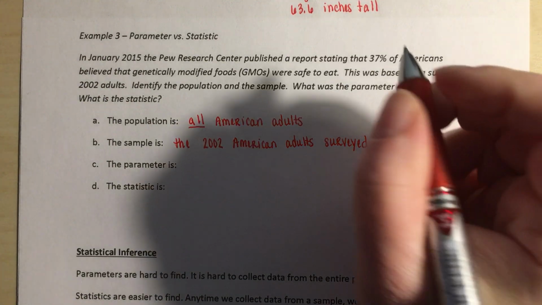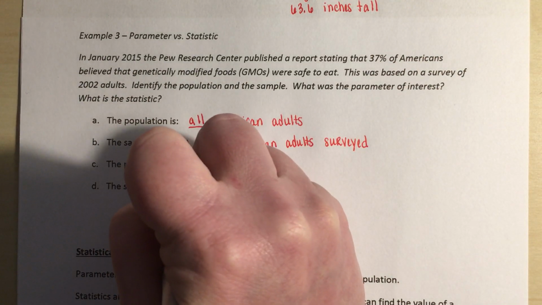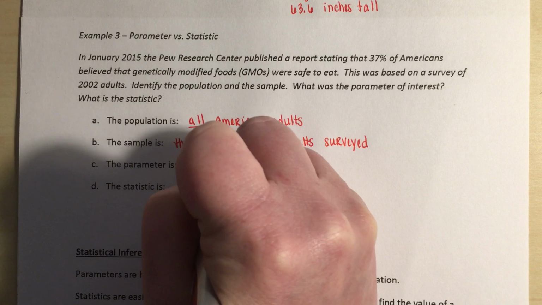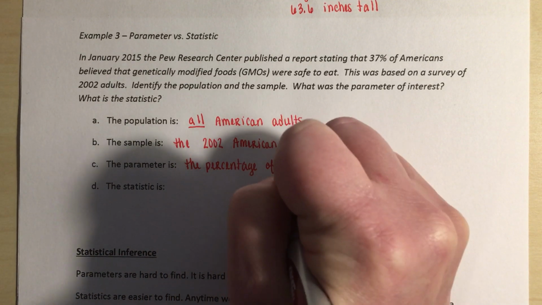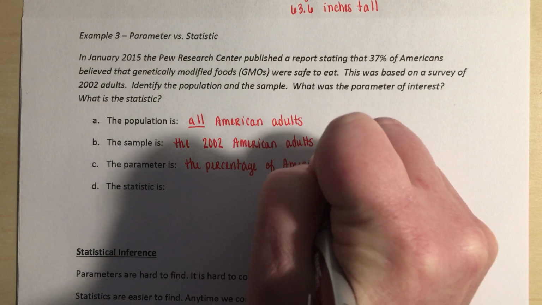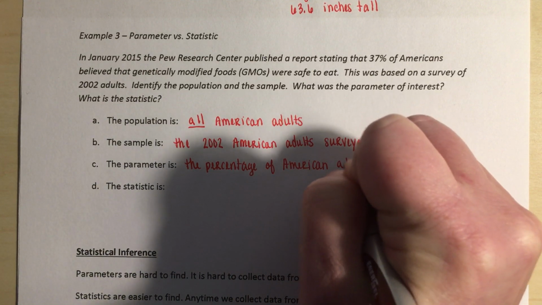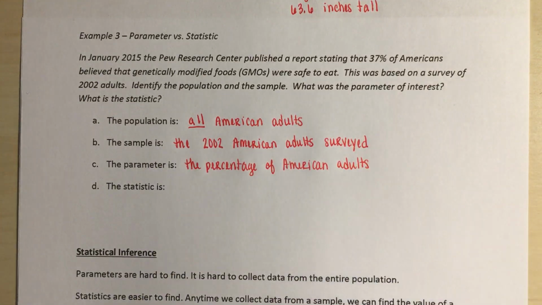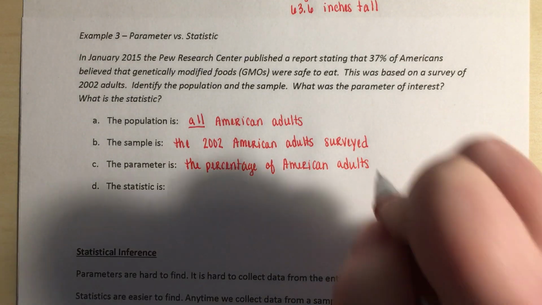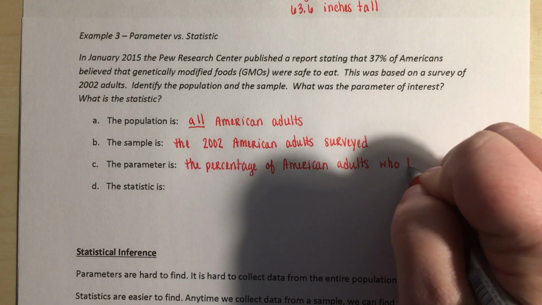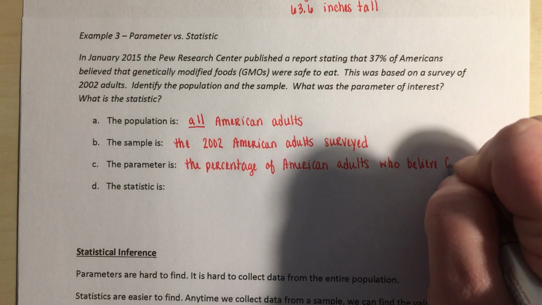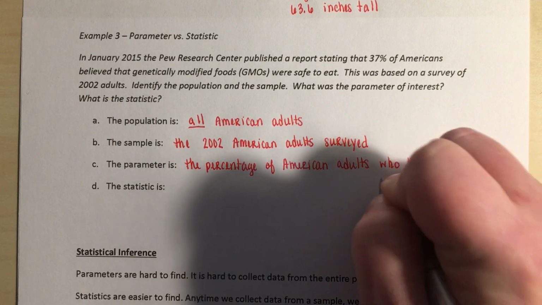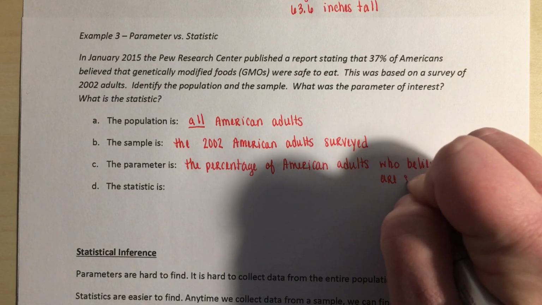Right. Our parameter is the percentage of American adults, because remember, a parameter is a numeric value, so our parameter is our percentage of American adults who believe GMOs are safe to eat.